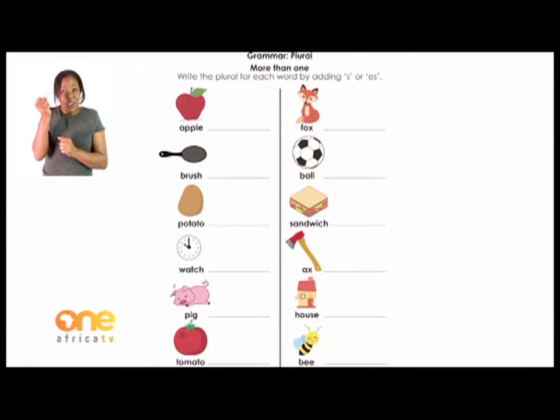Okay. For example, if I say the word box, a box is ending with an X. So, one box, but if there are two or more than two boxes, so I'll say what? I'll have to add an E before an S to make it plural, to say boxes. So which words should I then add an S only? All the words which are ending with any other letters of the alphabet, we just add an S.